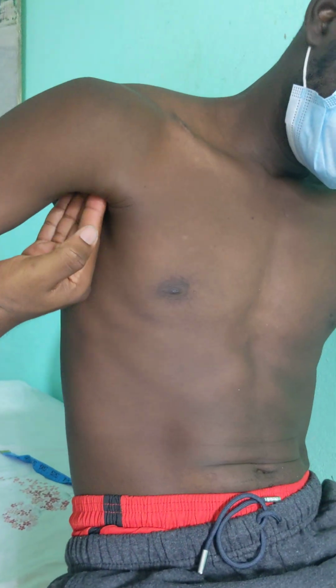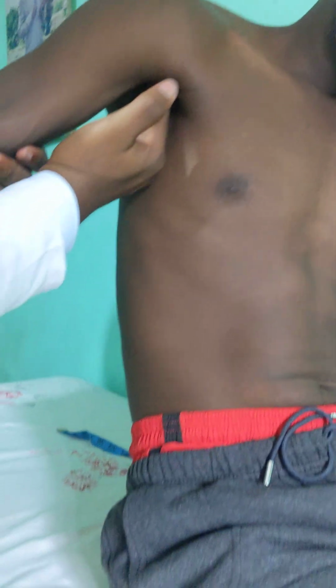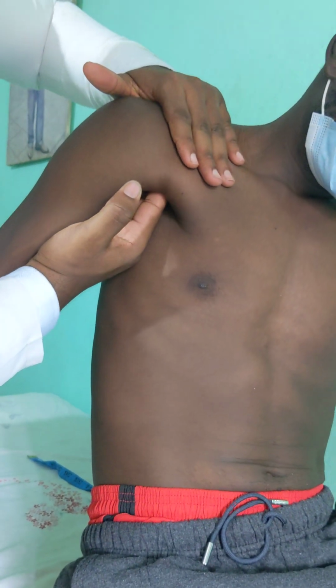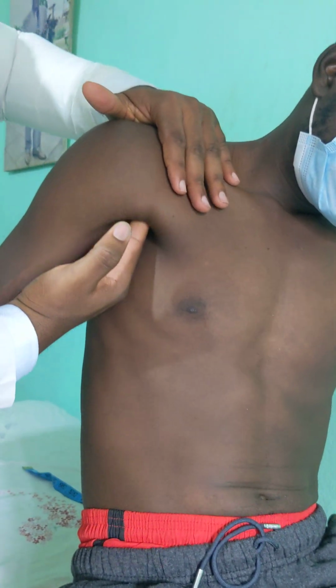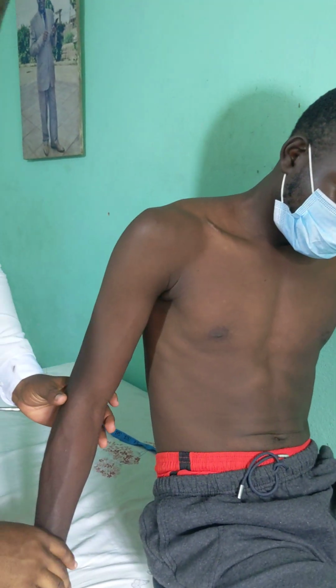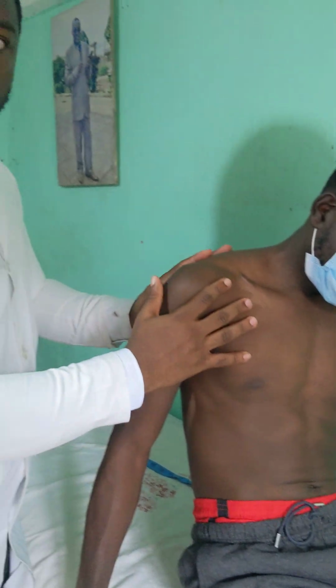You palpate centrally in order to palpate the central lymph nodes. And then you press your hand deeply in order to palpate the apical lymph nodes. All these nodes are very good for evaluating both the limbs and also the torso of the chest. So from here, thanks for your kind attention to this limb examination.